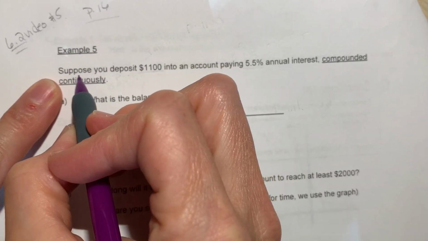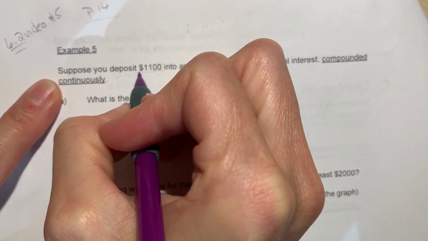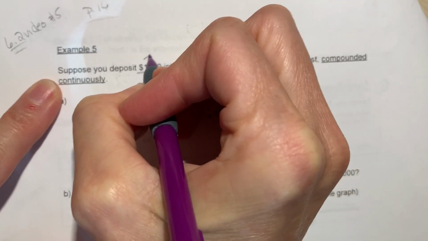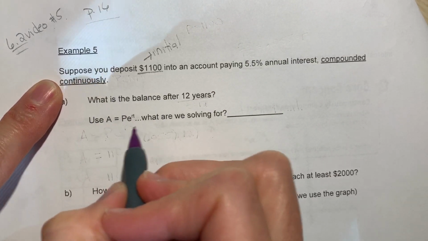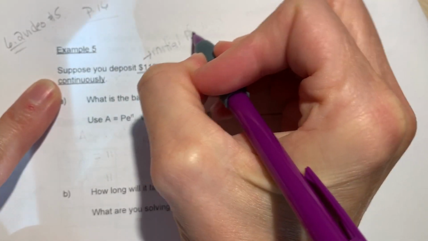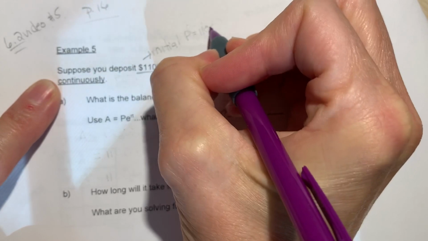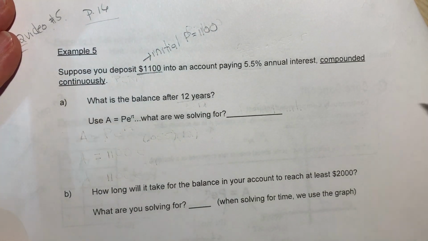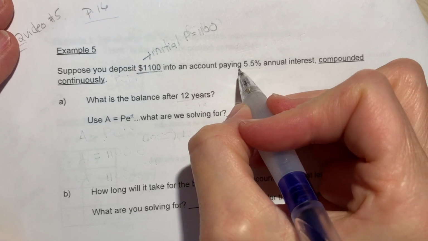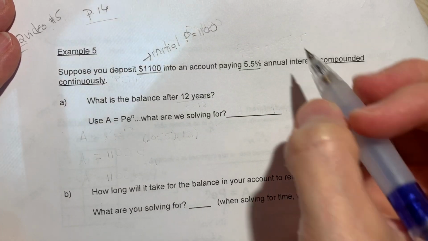So suppose you deposit $1,100. So this is your initial amount, and in that formula, we call that P. So I'm going to say P equals 1,100. Then there's your interest rate, 5.5% interest.